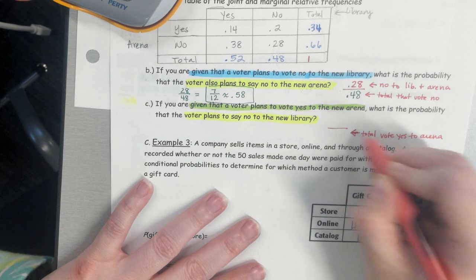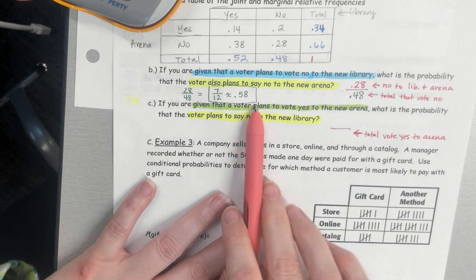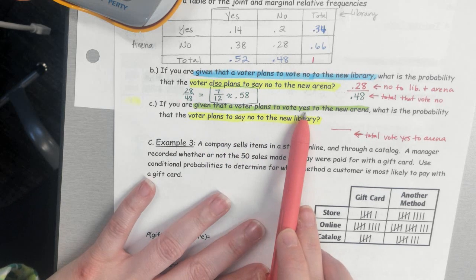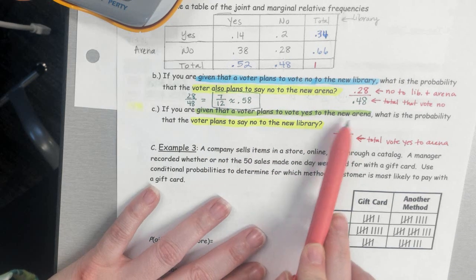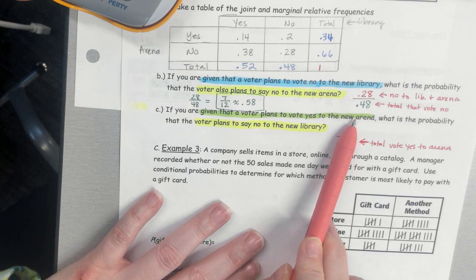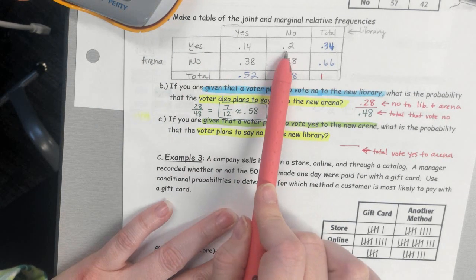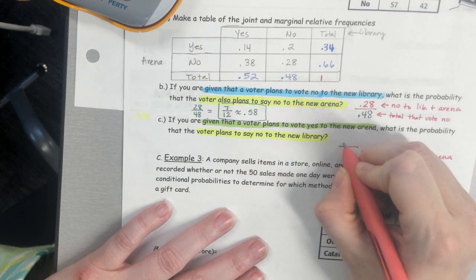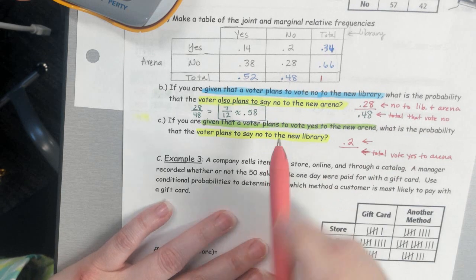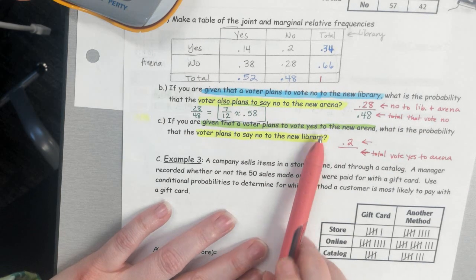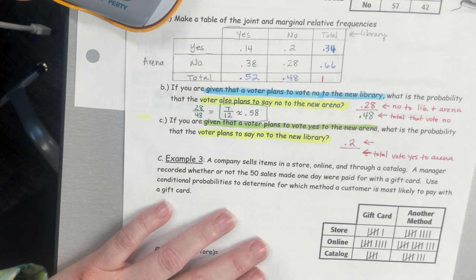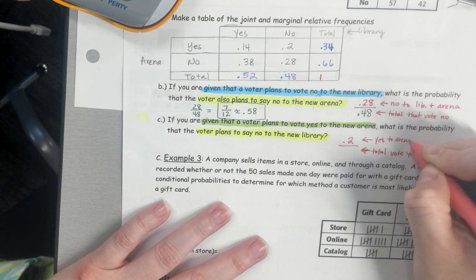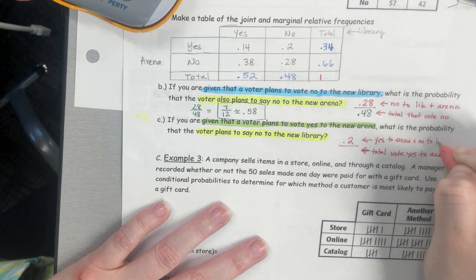When you're thinking of the numerator, keep in mind there has to be 2 conditions. So they say no to the new library, but at the same time, they're voting yes to the new arena. So we have to look and see where it's yes to the arena and no to the library, which is going to be right here. So it's 0.2. So yes to arena and no to library will be the 0.2.